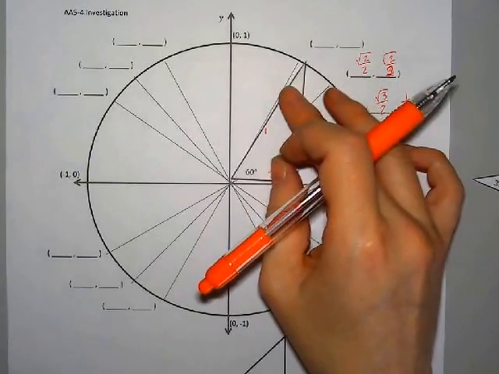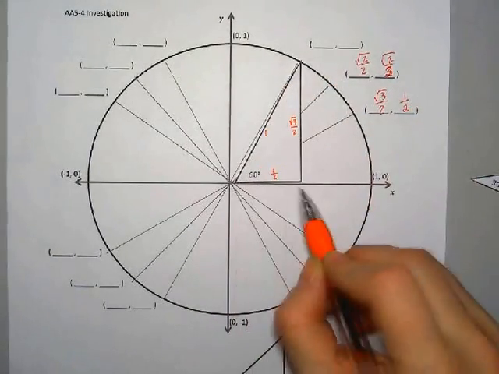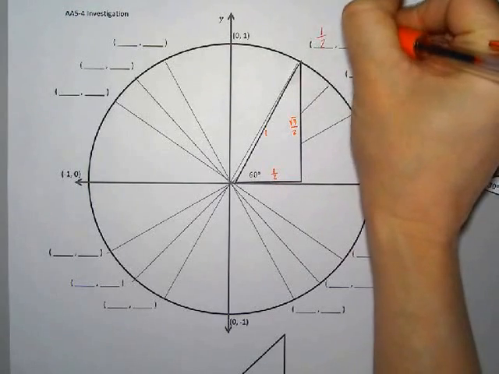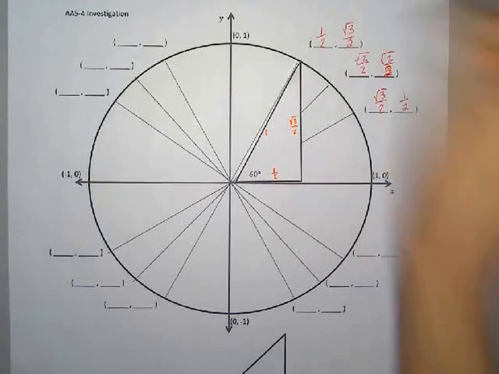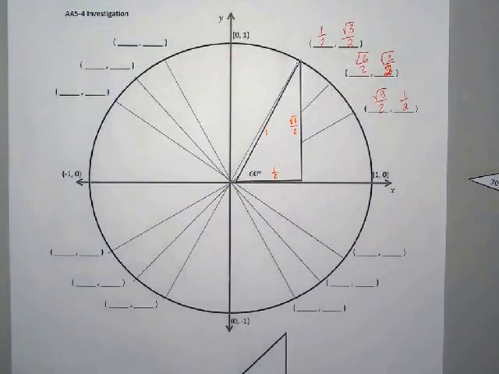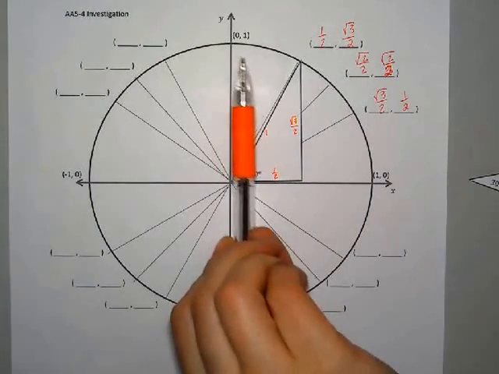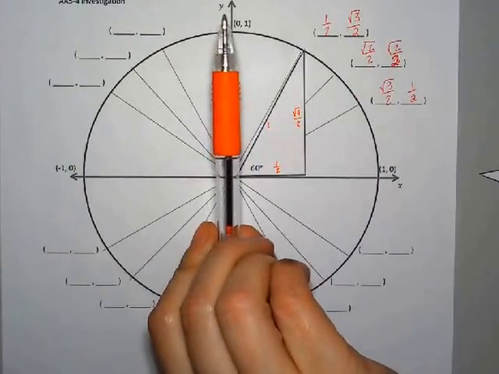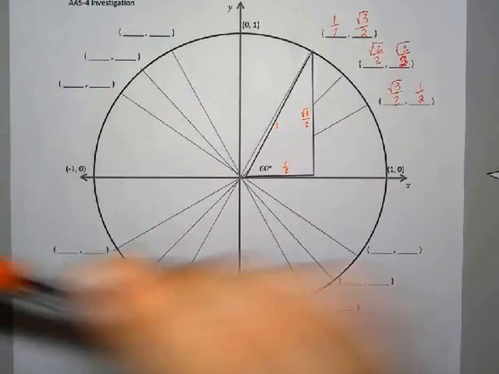Now, what we know about graphs is that our X values are positive on this side, our X values are negative on this side, our Y values are positive up here, and our Y values are negative down here. So once we know all these pieces of information, we can just translate that over to the others.